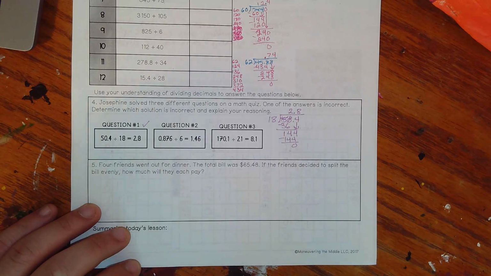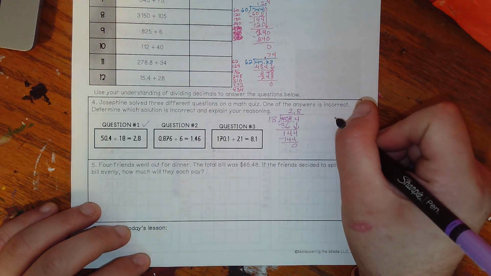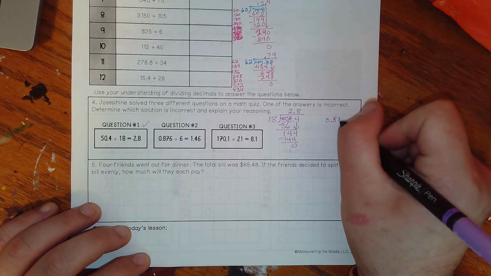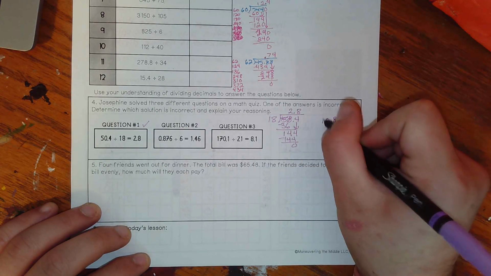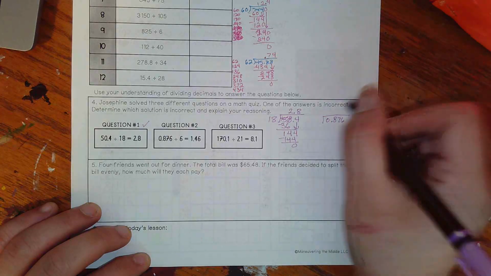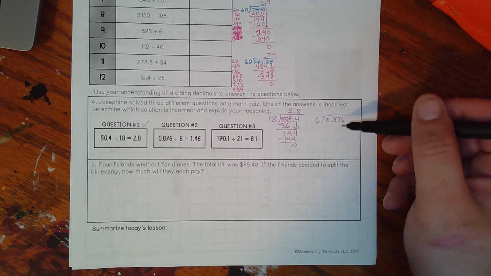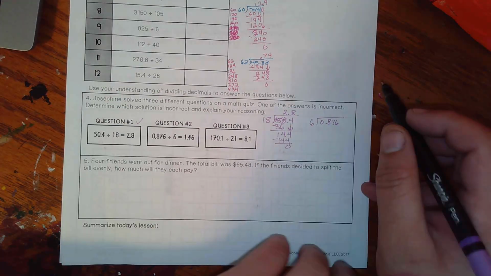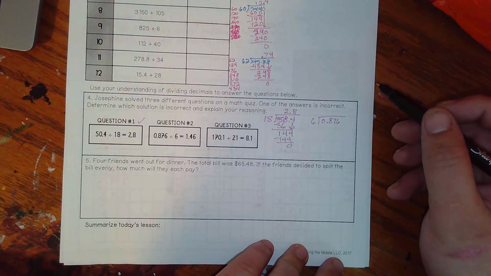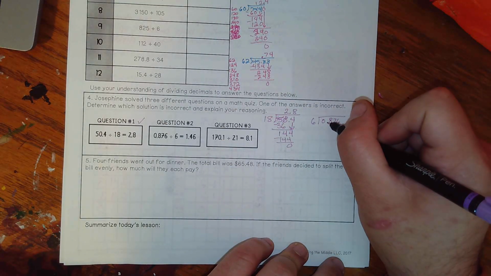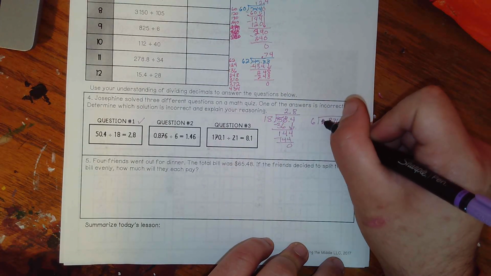Let's talk about the second one. They have, let's see, 0.876 divided by 6. Okay. I guess that's why, because we don't have to necessarily have our 0 here.